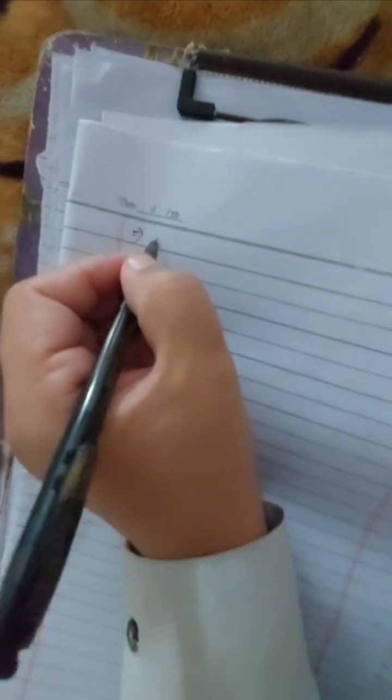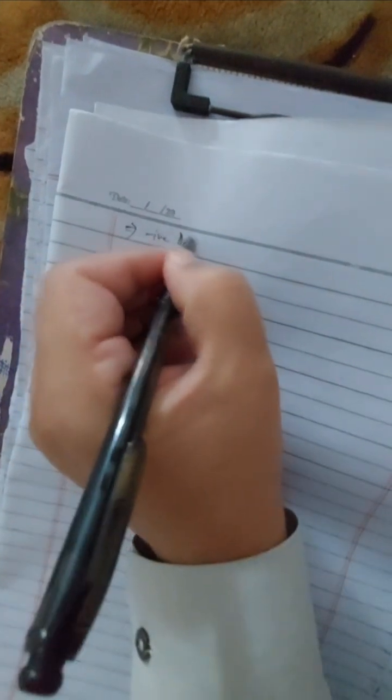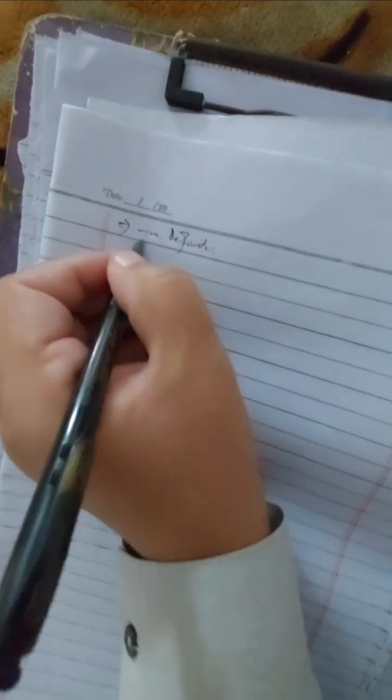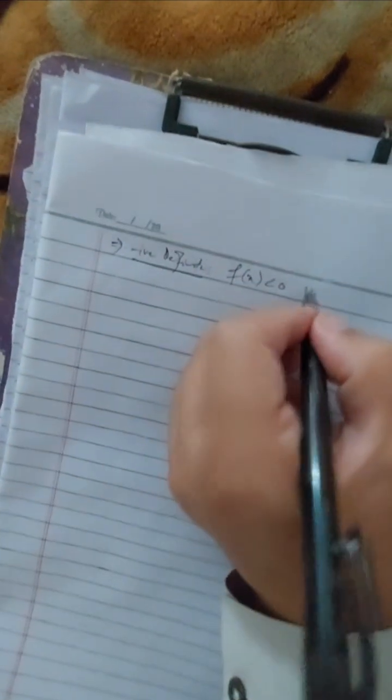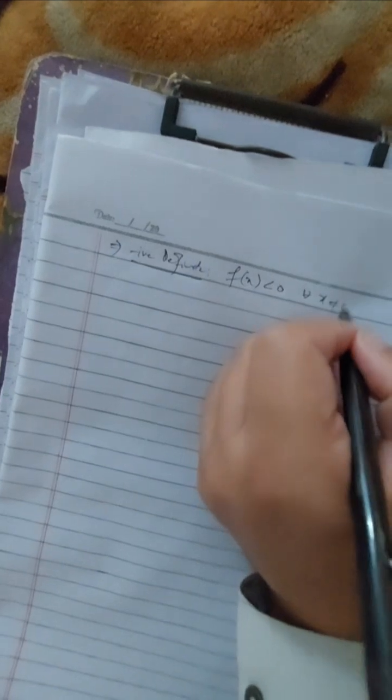Now I will explain the other three. One is the negative definite. In the negative definite, f of x will be less than 0 for all x not equal to 0.